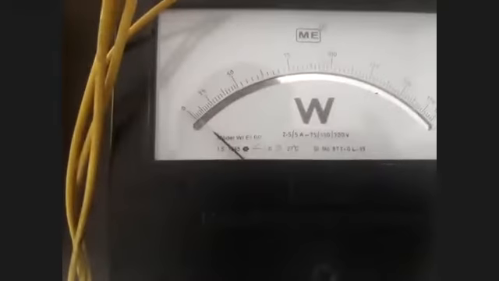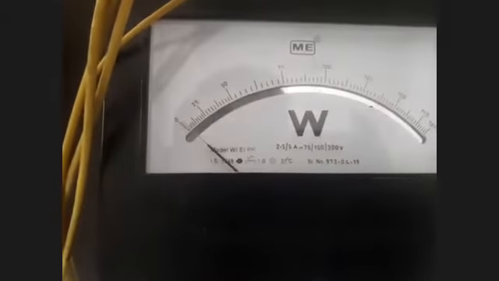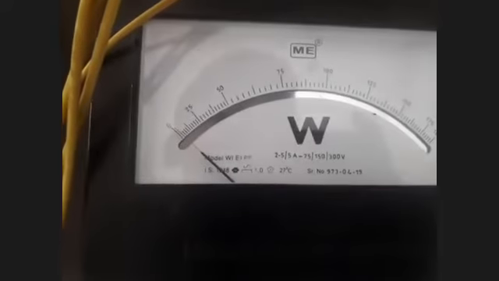Okay. Now here the wattmeter is also showing some reading. That means the no load power taken, shown by the wattmeter. See how much power the wattmeter shows for the no load condition. Is it visible? How much is it?